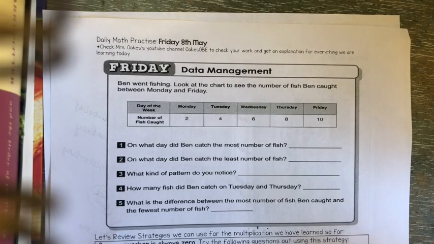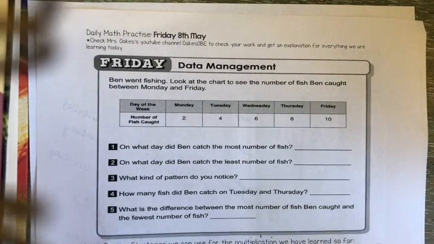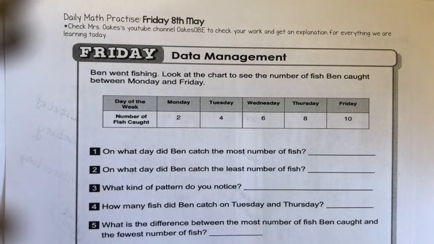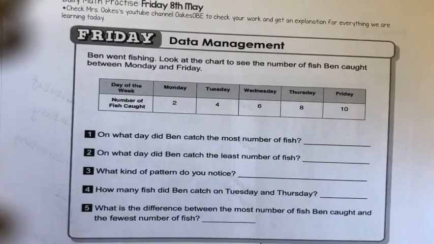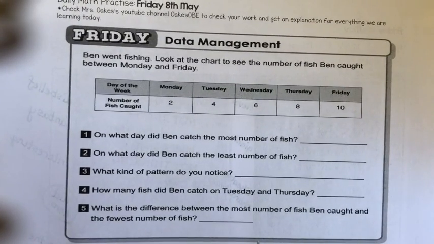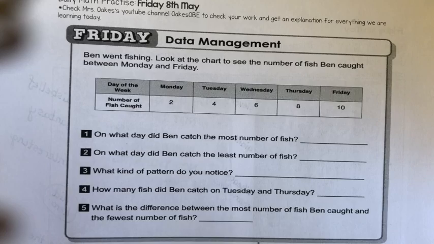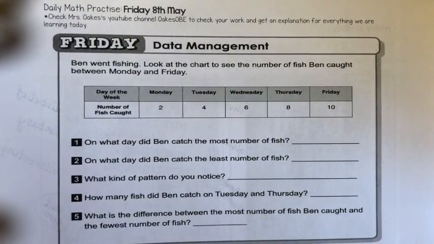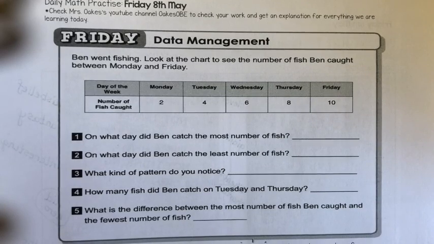All right, now it is time for our math for Friday. Let's work through this data management for Friday. Now, I didn't put a warm-up in for Friday because I like to keep my Friday videos a little bit shorter, as that is the day many people are telling me they are catching up on the week. So if you're done, awesome. If you're catching up, you have time to do that today.